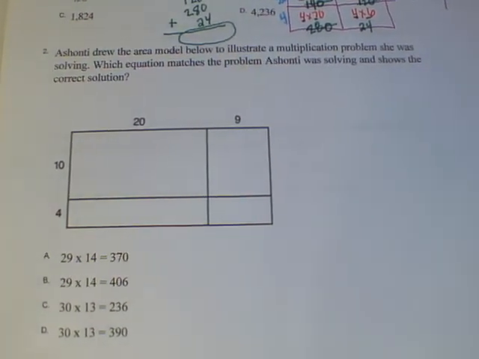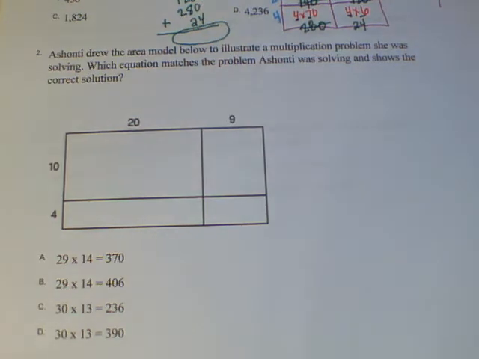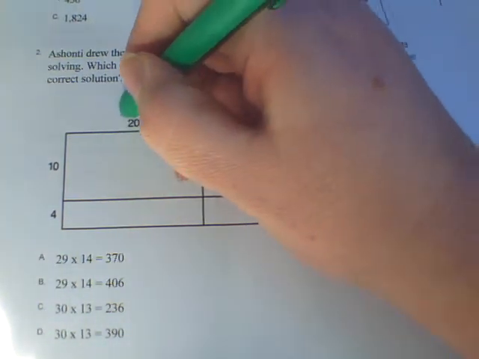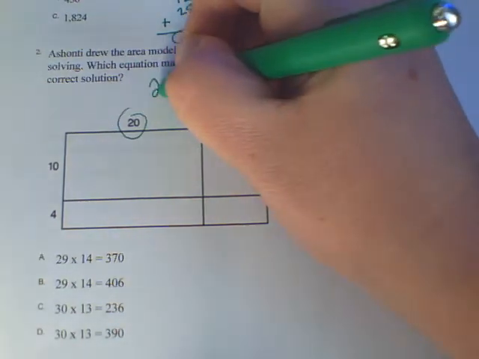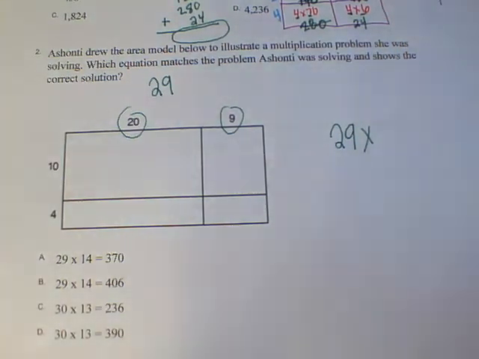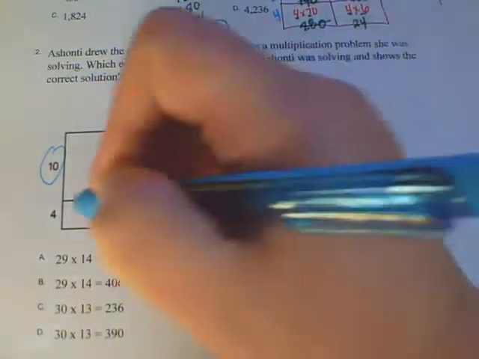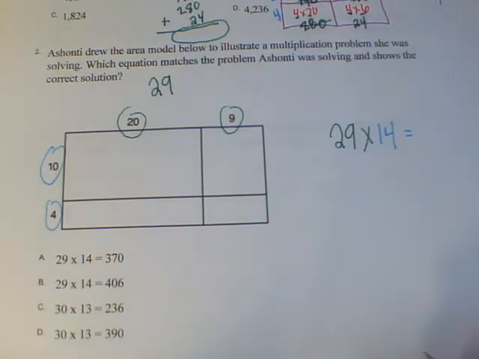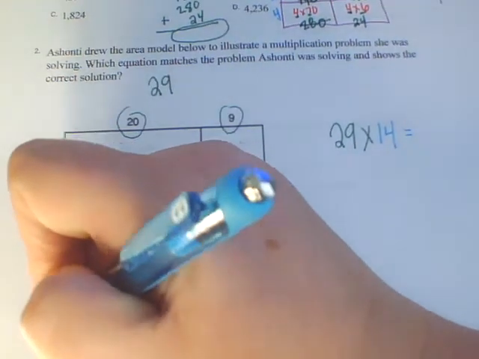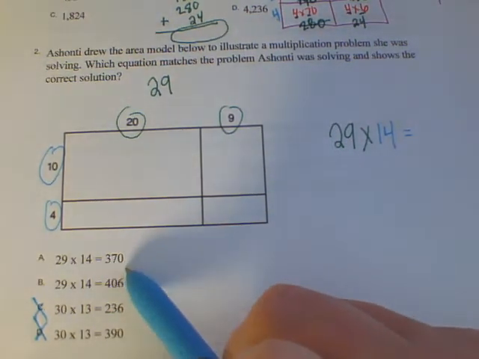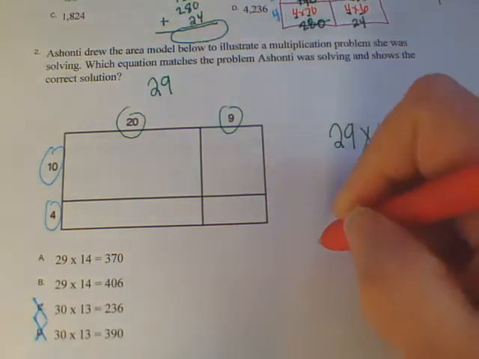Ashanti drew the area model below to illustrate a multiplication problem she was solving. Which equation matches the problem Ashanti was solving and shows the correct solution? Well, if this is 20 and 9, that's 2 tens and 9 ones. That's 29. Times, this is 1 10 and 4 ones. So we know we're looking for 29 times 14. So we know it can't be C or D. You're going to have to figure out what is 29 times 14. Is it 370 or is it 406?